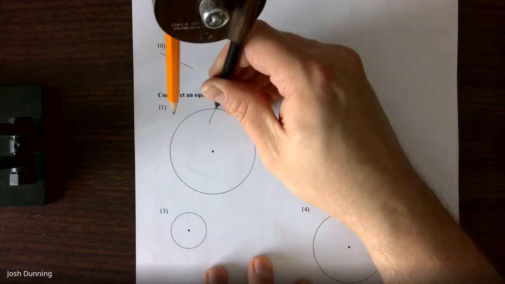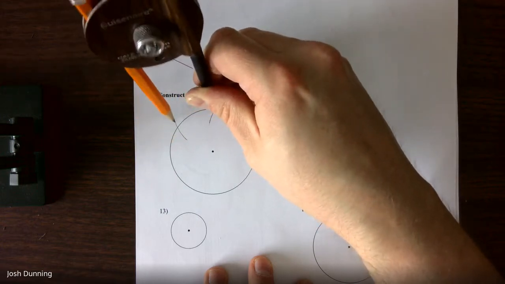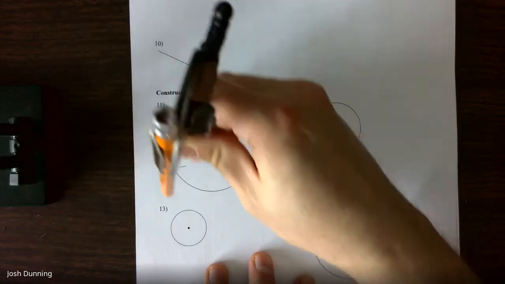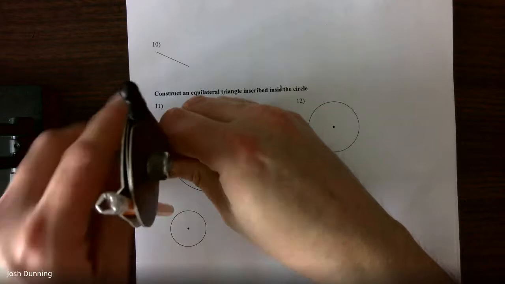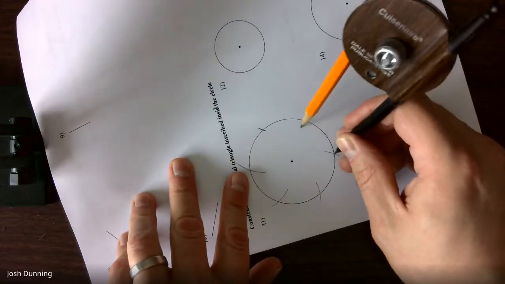Pick your compass up, go to that intersection. Do another one. Pick your compass up, center it on that intersection. Do another one. Pick your compass up, do another one, and so on until you get all the way around.